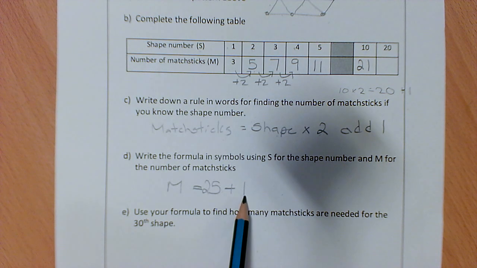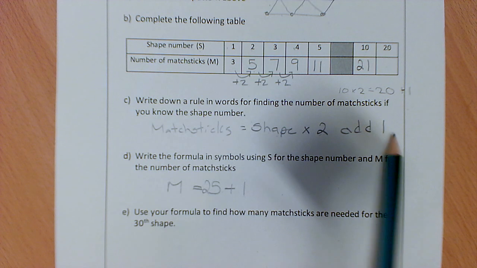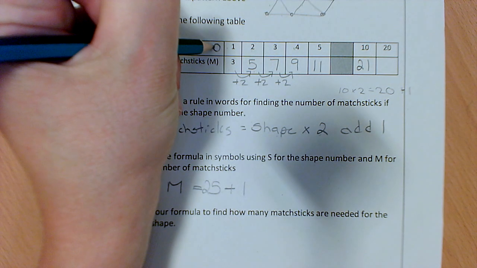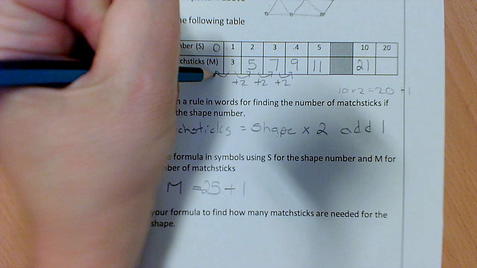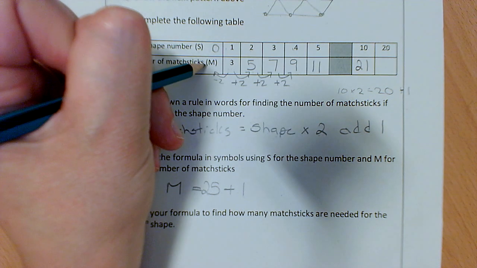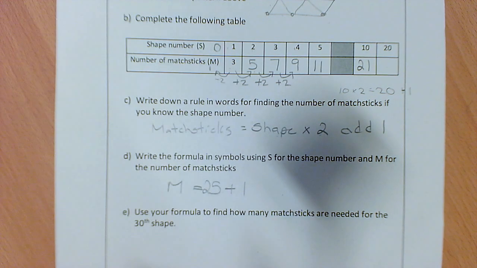Now again, this add 1 is just your 0 term. So if you didn't figure out how I got the add 1 the first time, we can just find, well, if there was a 0 term, we can work backwards. How do we get it? Well, we have to take away 2 from this term number, and that would be 1. So that's where we get the plus 1.